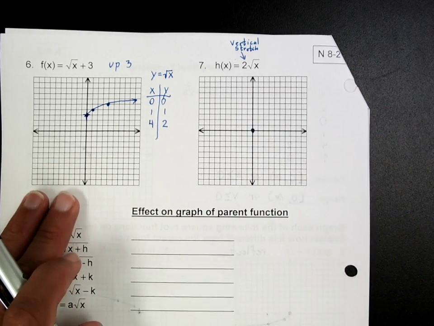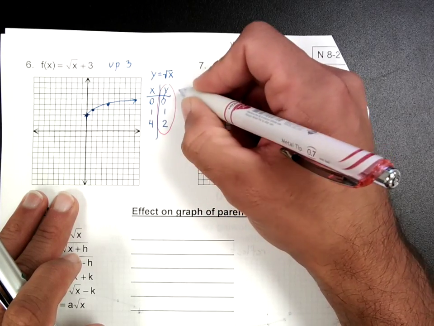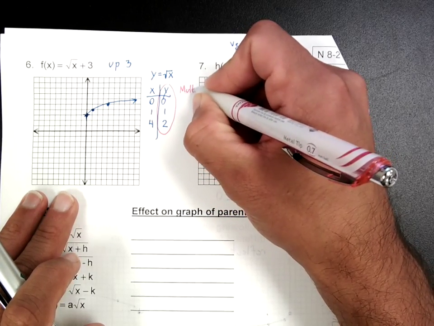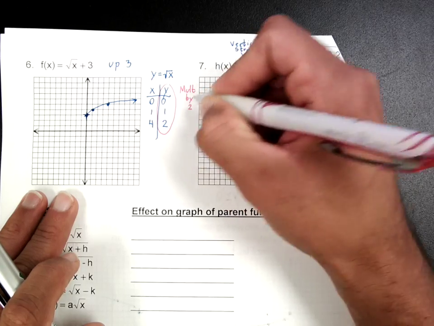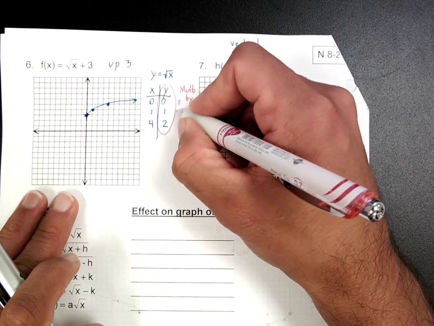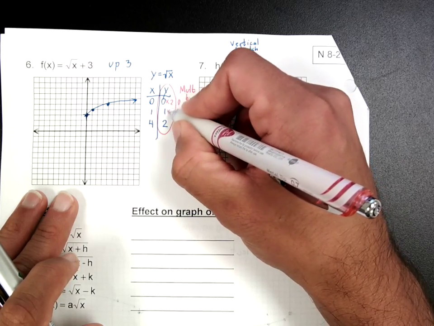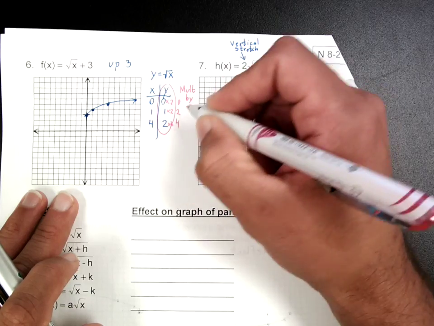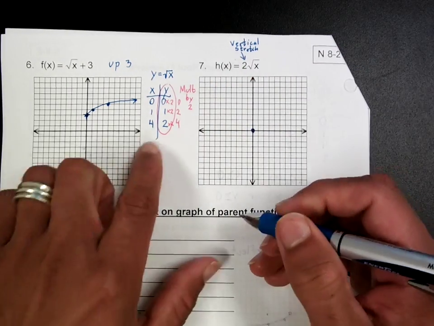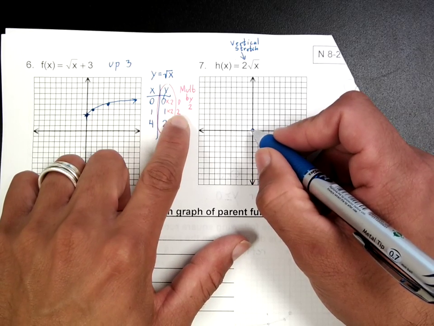Now what's going to happen after that is that if I stretch by a factor of 2, that's the same thing as multiplying only the y coordinates by 2. So these new y coordinates would be 0, 2, and 4, because if I multiply this times 2, then that's what I would get. So my first coordinate now is going to be 0, 0, which is what I have here. The next one's going to be 1, 2.